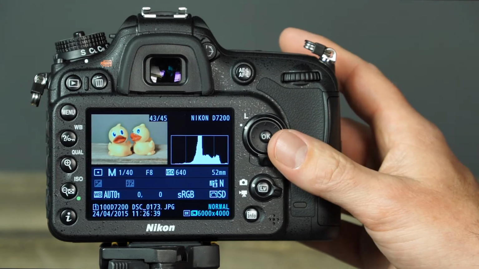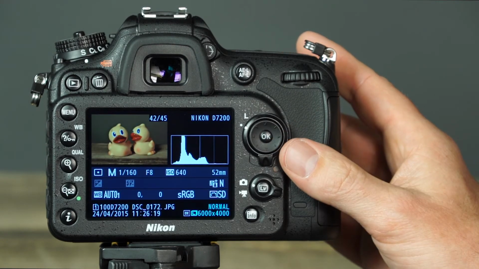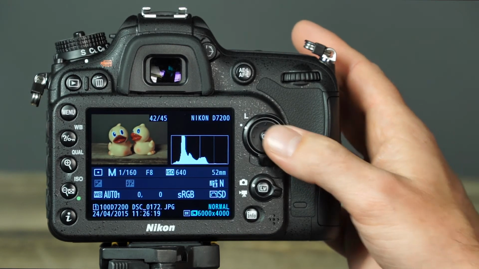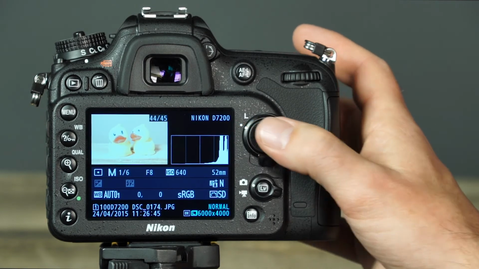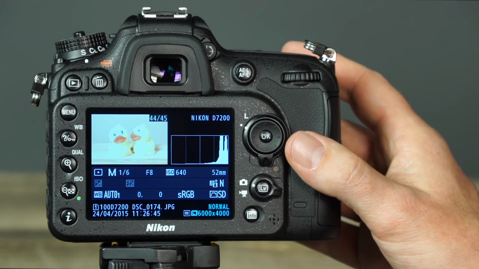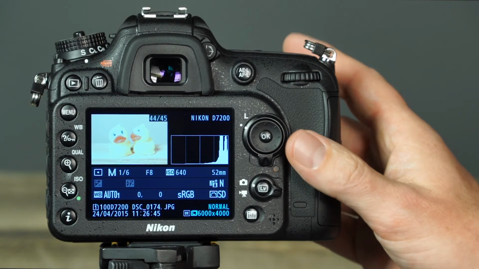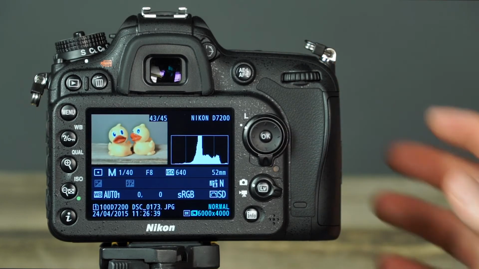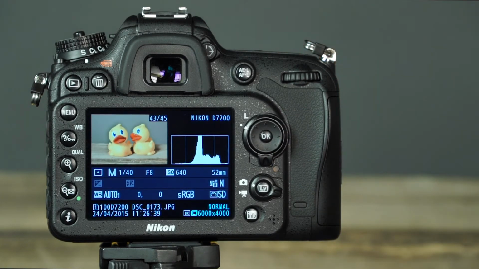If the histogram is shifted to the left side of the graph, the image will probably be dark or underexposed. If the histogram is shifted to the right side of the graph, the image will be too bright or overexposed. In most cases, a properly exposed photo will have the data distributed in the center of the graph or over the whole graph. The histogram will help you have a basic idea of the overall exposure of your image when you're outdoors in bright sunlight and the photos are difficult to see on the LCD monitor.